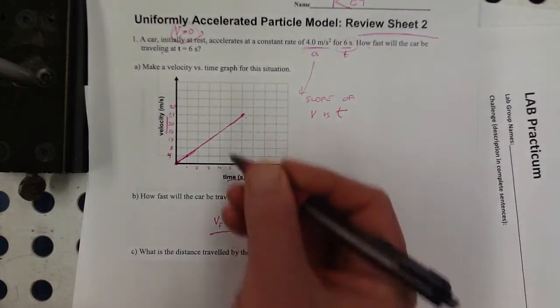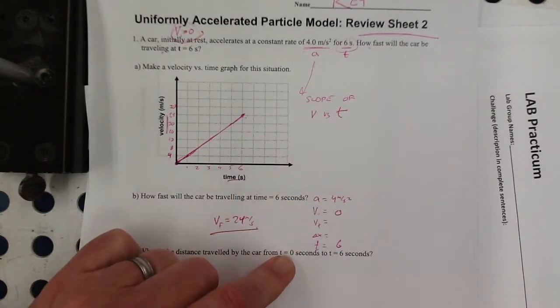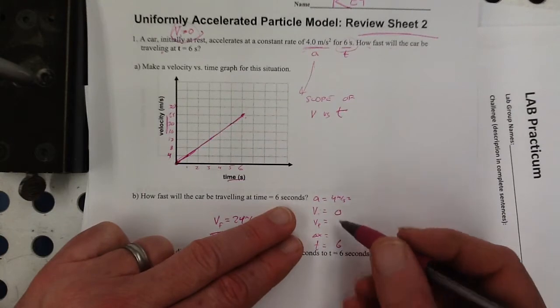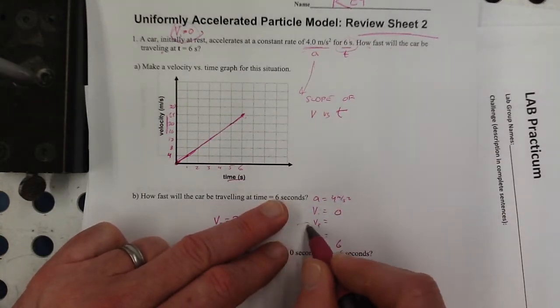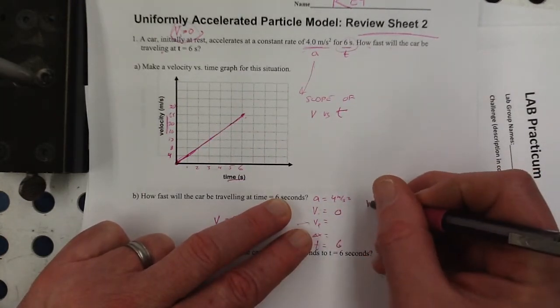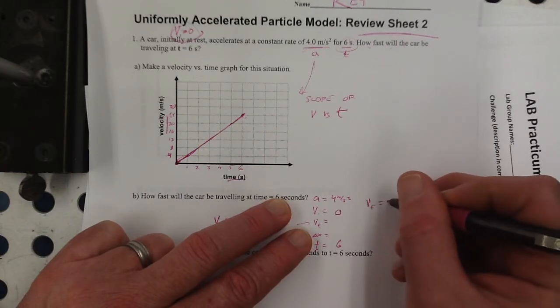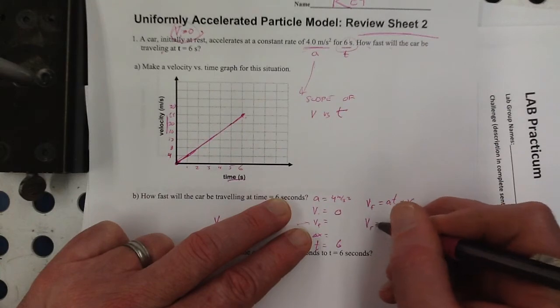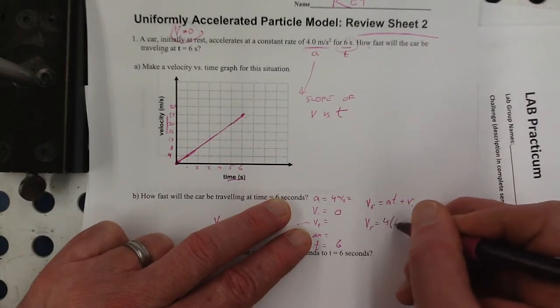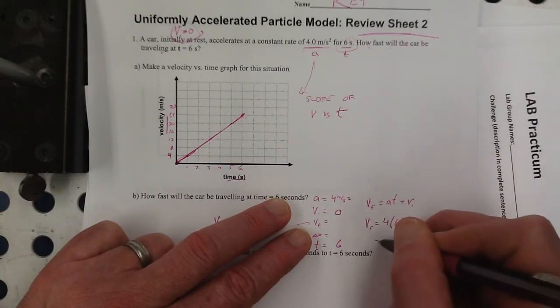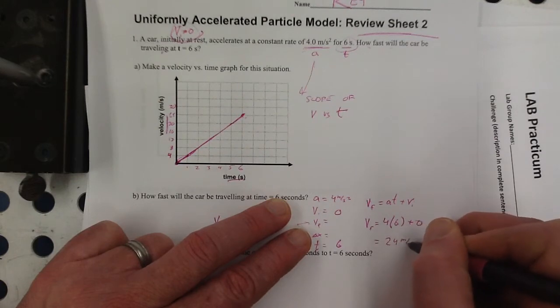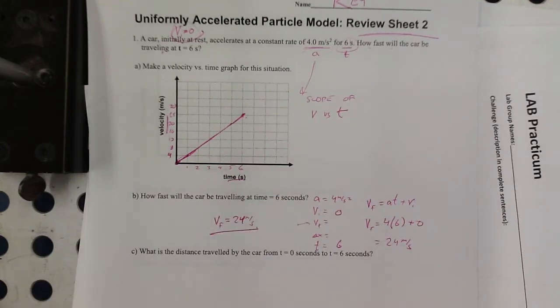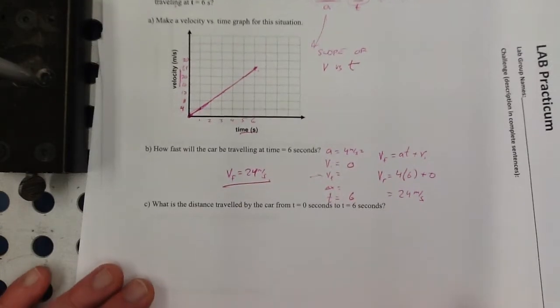We could just read that out of our graph here, but you could also do it this way. Which equation would it be? Looking for that, that's going to be your VF equals AT plus VI. So either way, it's 24 meters per second.